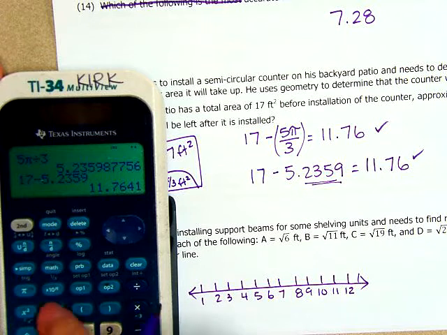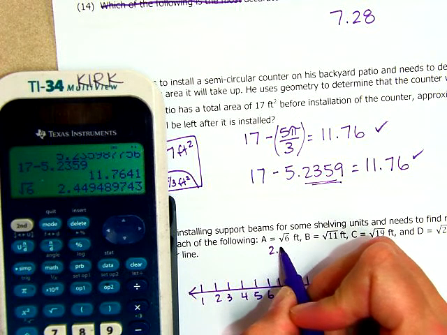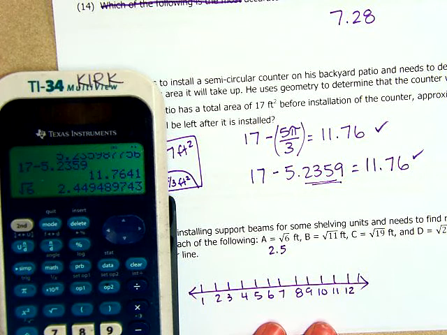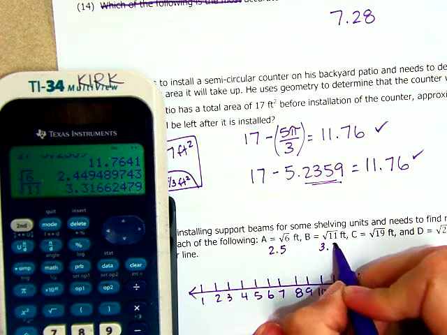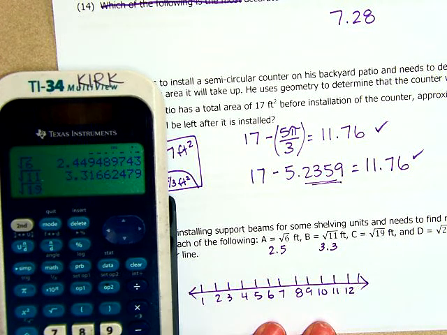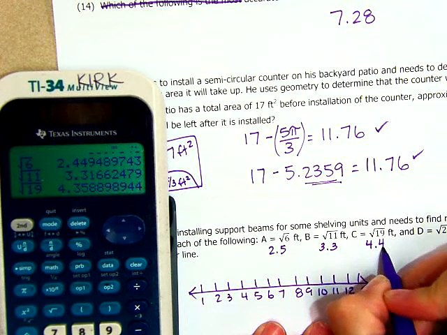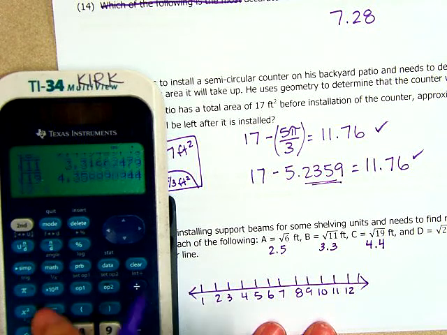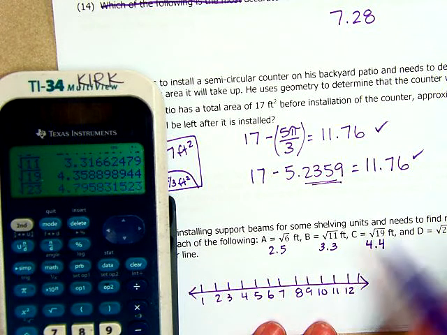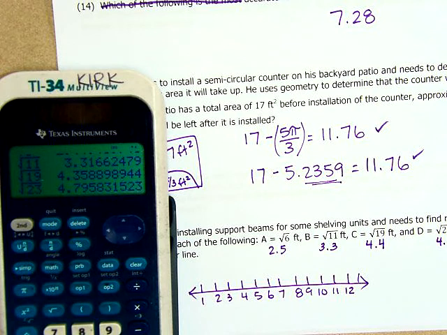So square root of 6 is 2.5. The square root of 11, 3.3. The square root of 19. Isn't this nice on our calculators? We didn't have to figure this all out by ourselves. Oops. Square root of 23. Okay, and I rounded to the nearest tenths place.